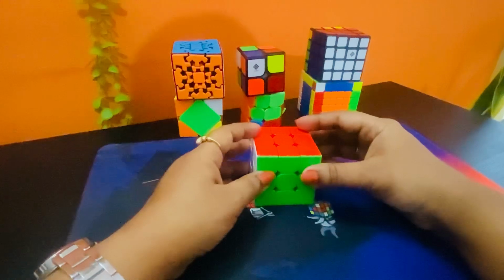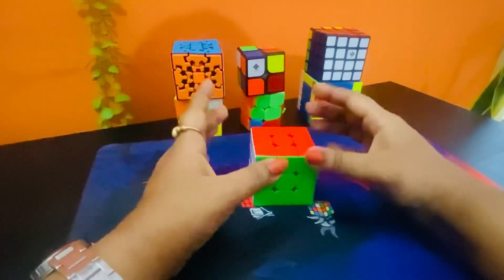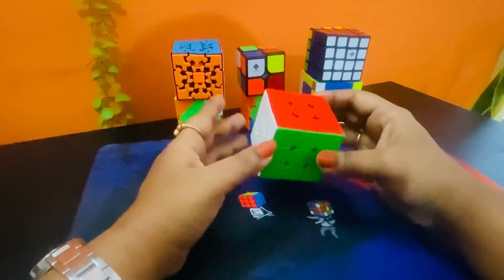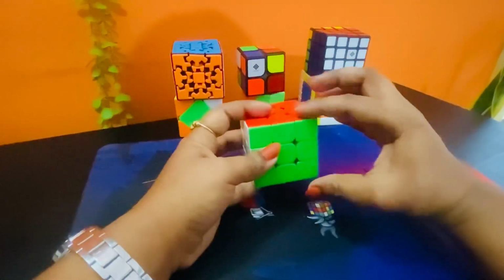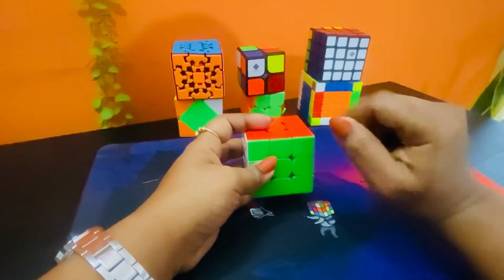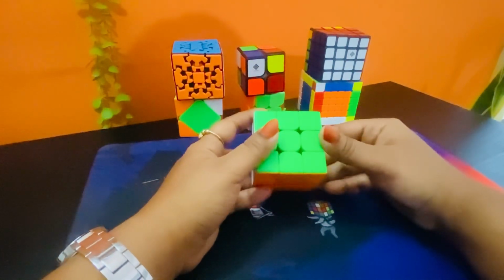Today we are going to learn how to make different types of pattern in this simple 3 by 3 cube using very easy algorithms. So without wasting time, come let's get started. The algorithms for the pattern will be displayed on the top. Please use the notation properly for a perfect pattern.